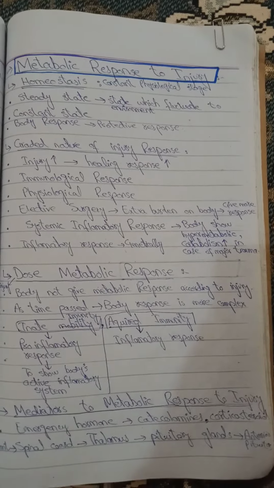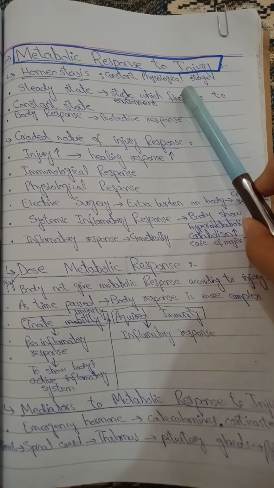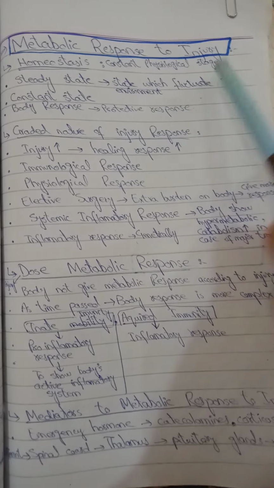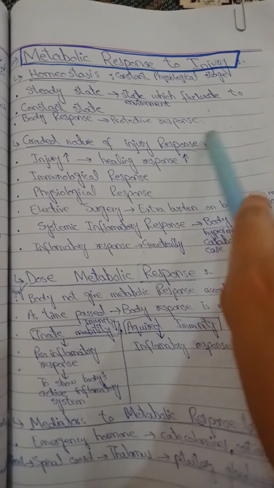Now we will discuss metabolic response to injury. First of all, homeostasis. Homeostasis means a constant physiological state. Steady state is a state which further fluctuates with the environment. Constant state. The body shows a protective response.